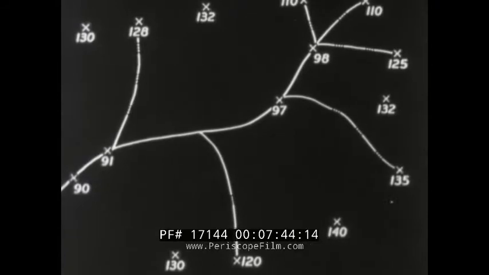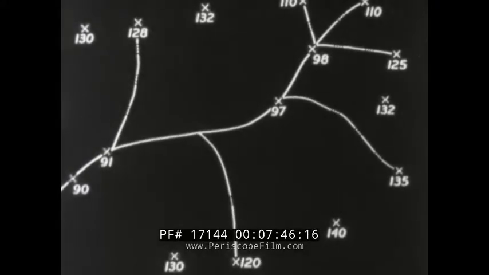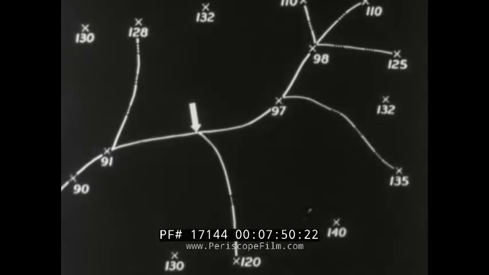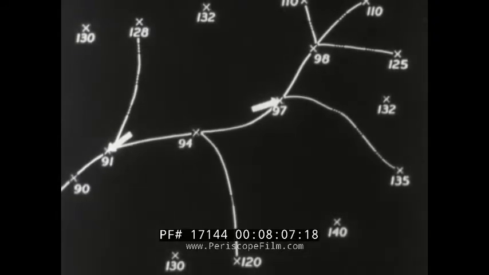10-foot contours are to be sketched in. By interpolation, determine the elevations of all stream junctions not already shown. Take, for example, the one between 91 and 97. Assuming a uniform slope between 91 and 97, the elevation of this stream junction may be accurately estimated as lying halfway between 91 and 97, or 94 feet.